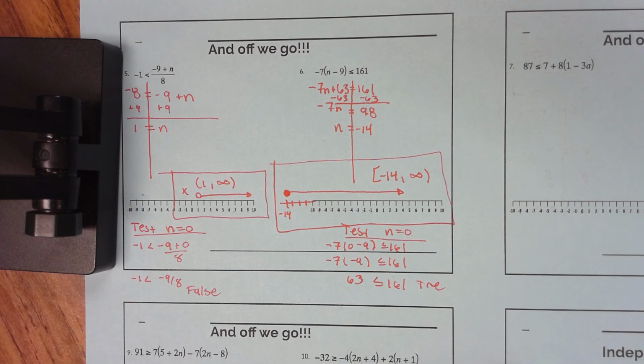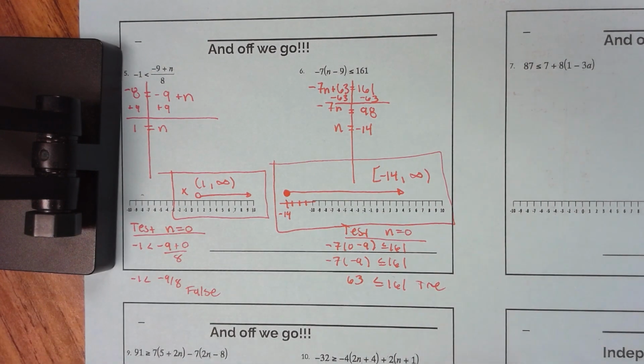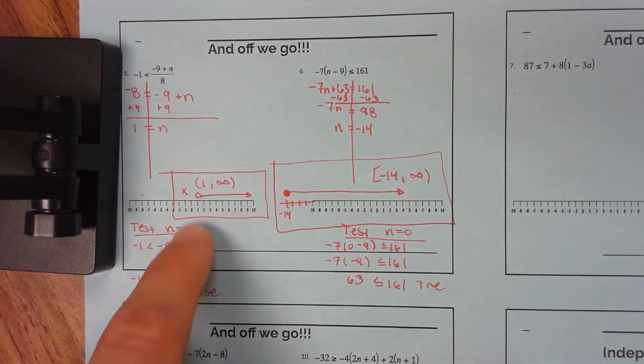Again, remember that when we get something that is false, that's telling us to shade the other side of the line. Now for some of you, if you're still having a hard time deciding where to shade, I would recommend picking a number on both sides of the number line. So test 2 numbers. Again, we want to shade towards the side that makes the inequality true.